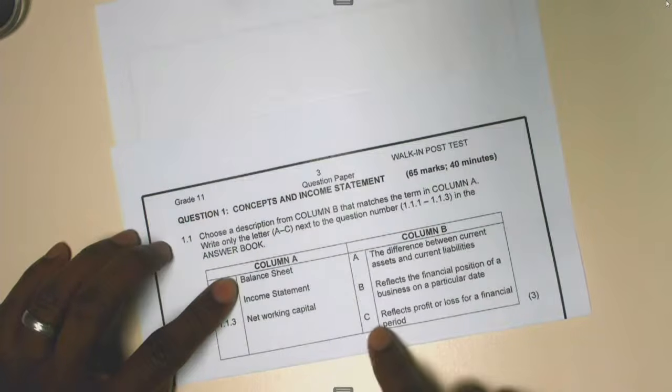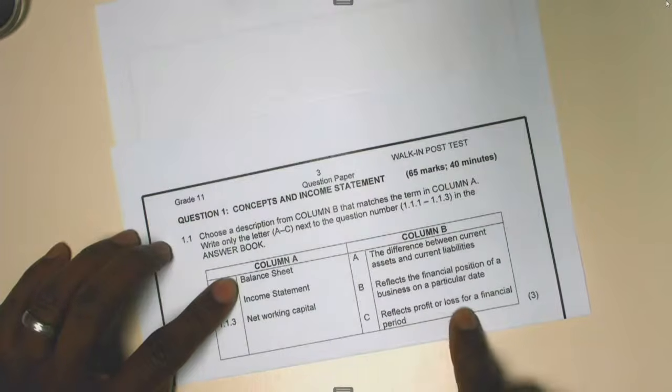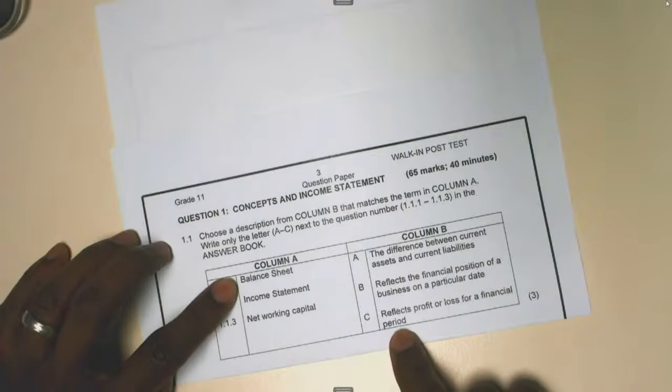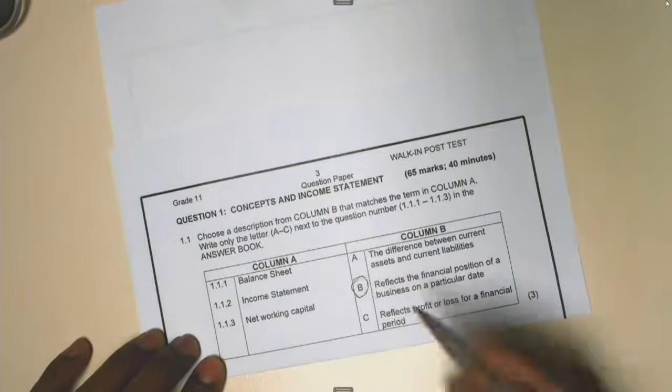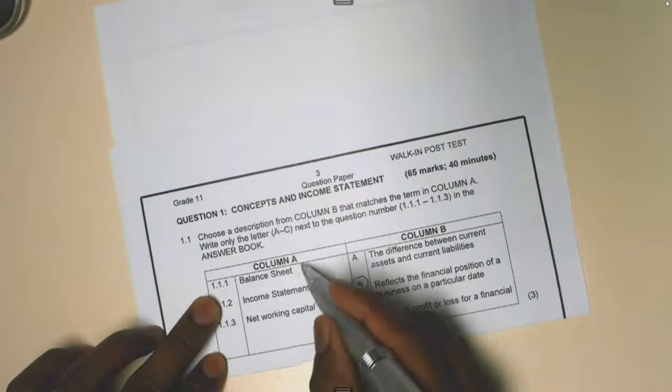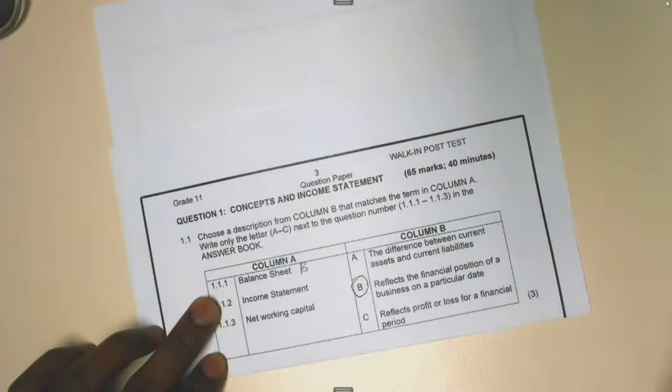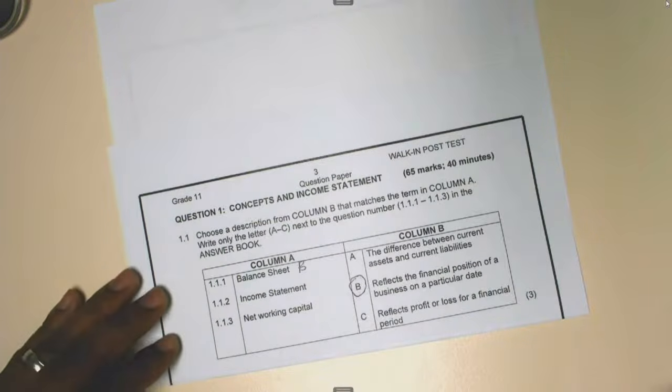And then number C says, reflects profit or loss for a financial period. So the most appropriate one here will then be number B. For 1.1, so 1.1 goes hand in hand with number B. So our balance sheet reflects the financial position of a business on a particular date.